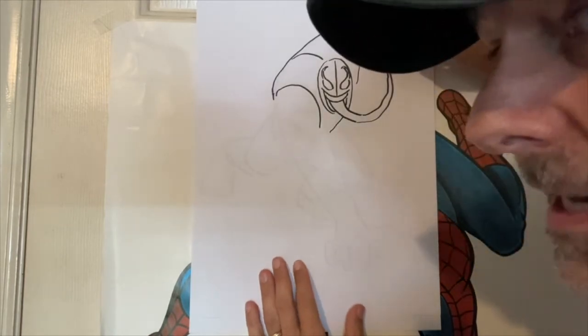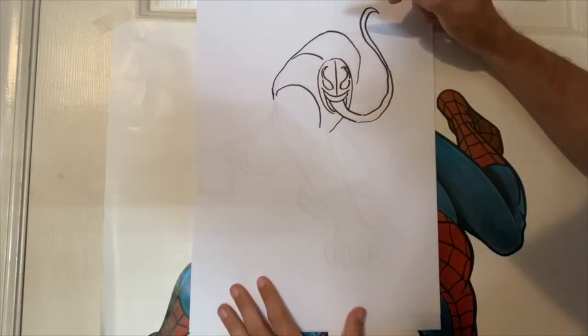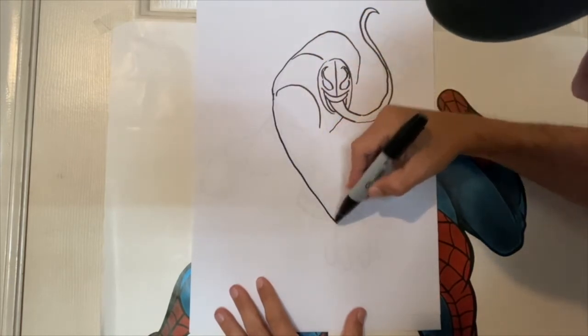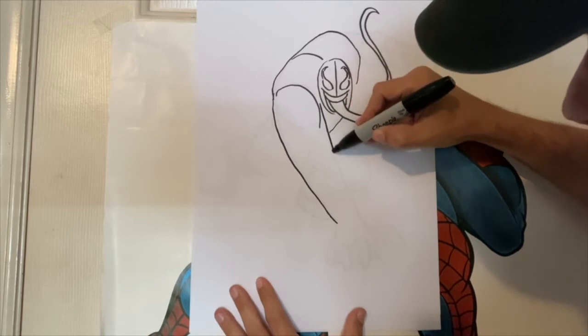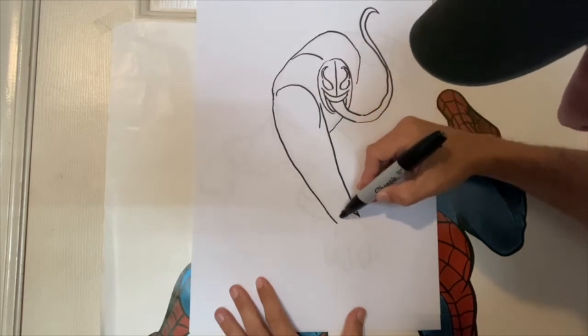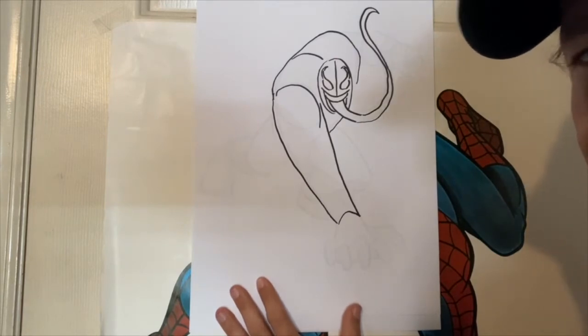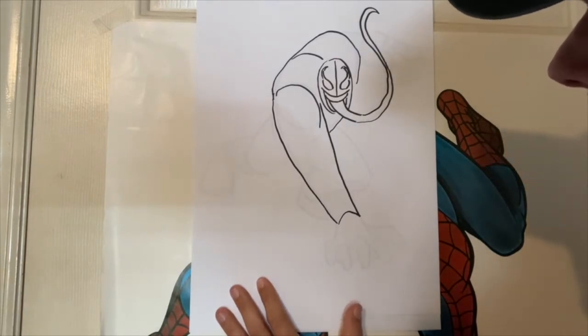Now you saw that big muscular arm. Let's forget that for now. Let's just come in with a big tapered cylinder, just like with Spider-Man last time. Thicker at the top, thinner as we get down to the wrist. Just like that.